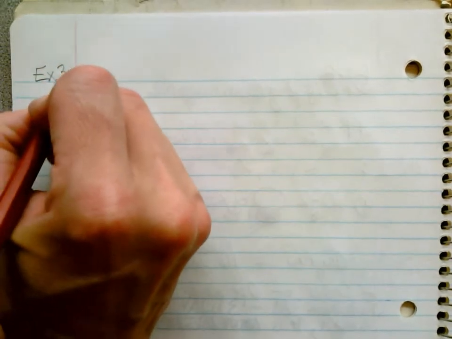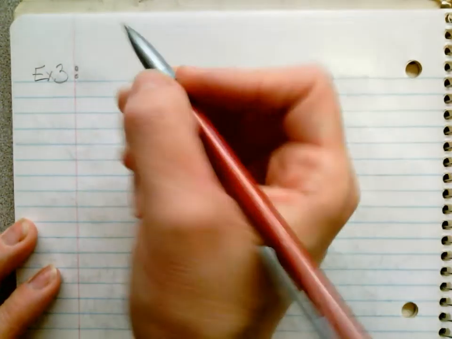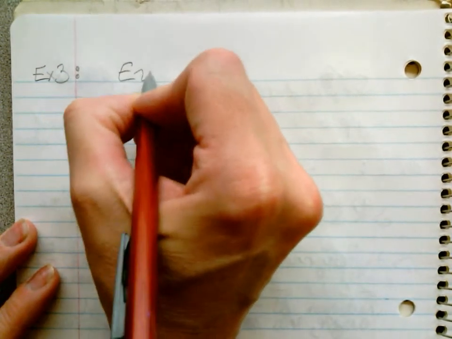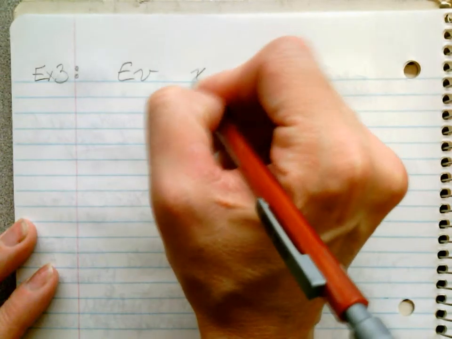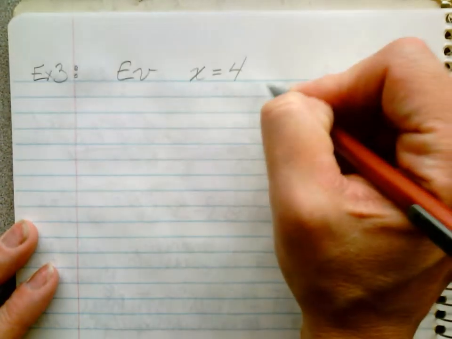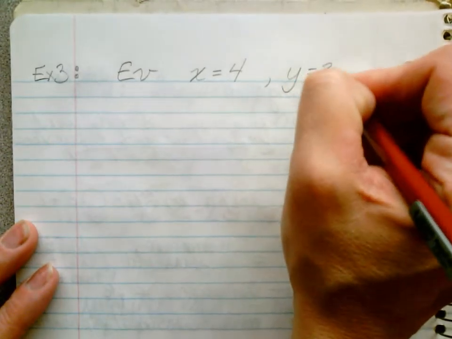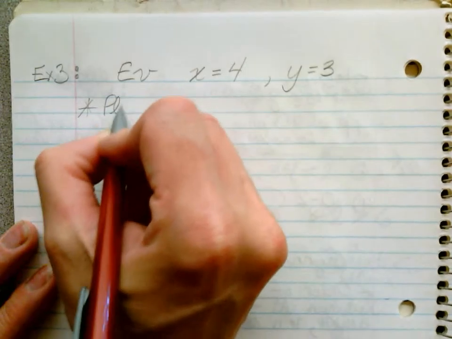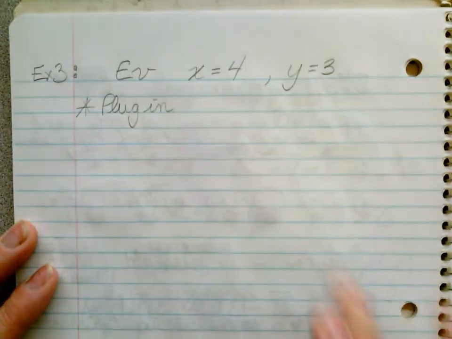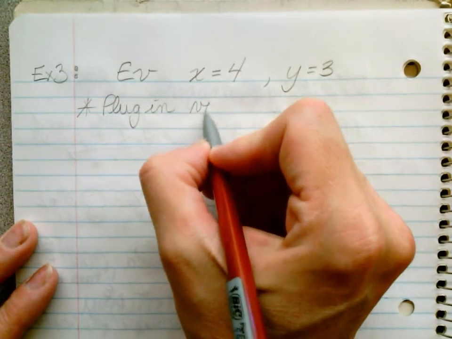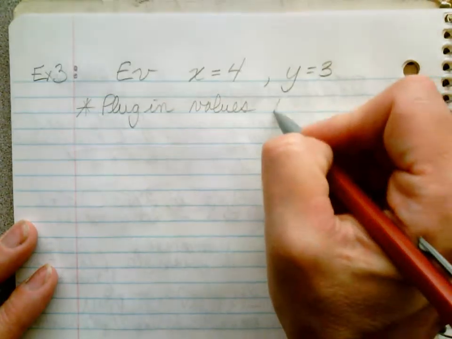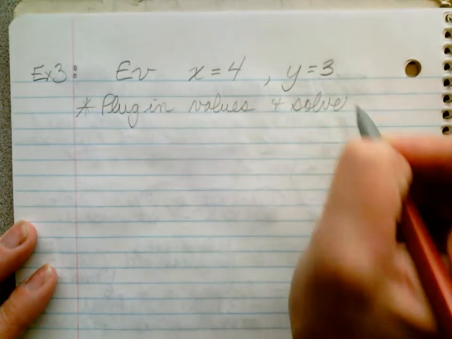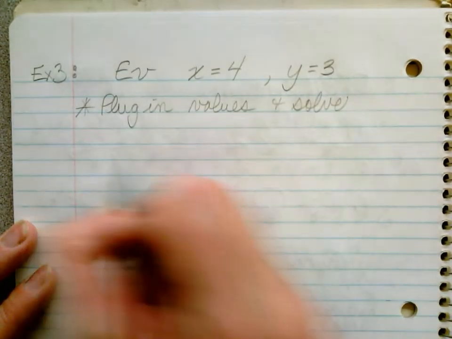So here we go. Example 3. Evaluate if, which means they tell you they want you to use this value. X is 4, y is 3. This means plug in those values and solve wherever you find those letters.